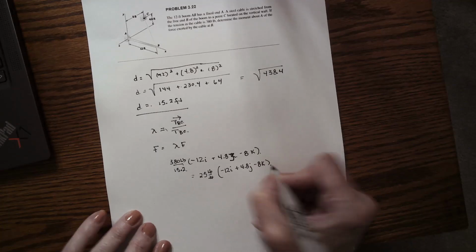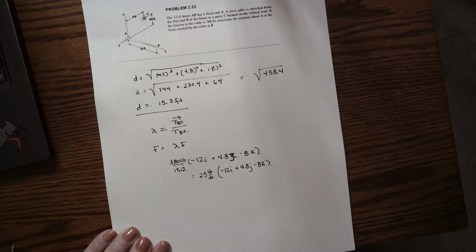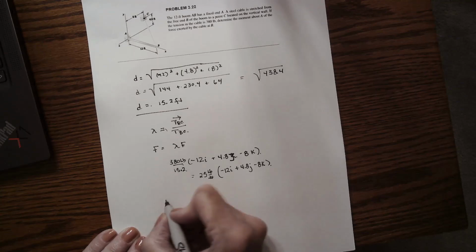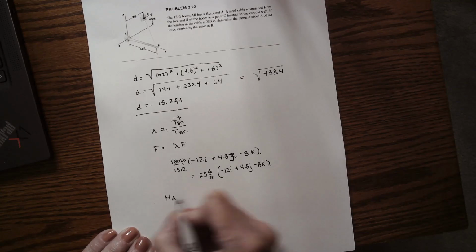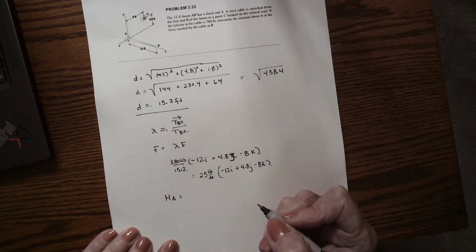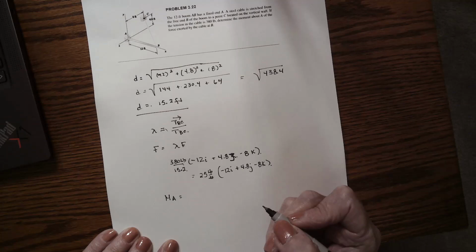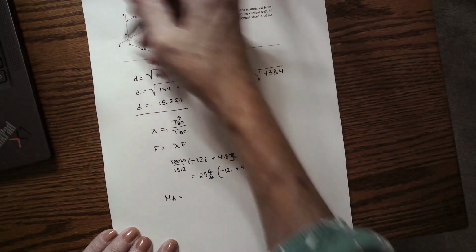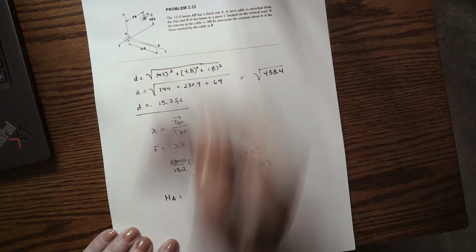Okay, so knowing that, now we're asked to solve for the moment. And our moment about A is going to be equal to our force that we just solved for, crossed with the position vector. And the position vector of the force, R from B to A, really only has one component, right?